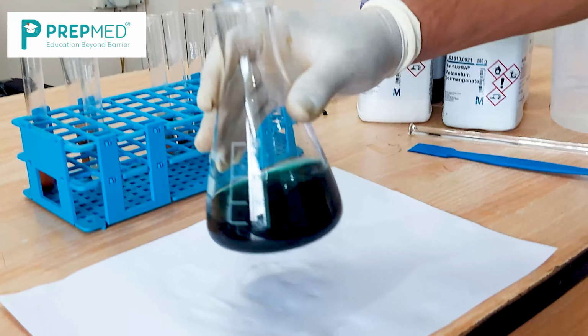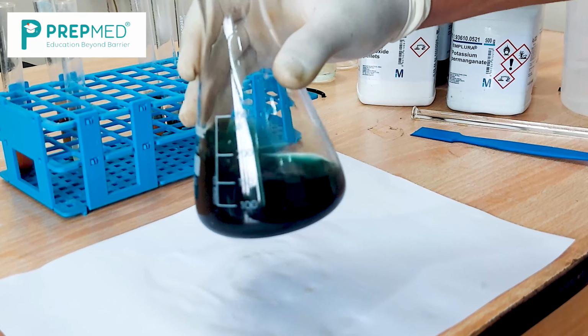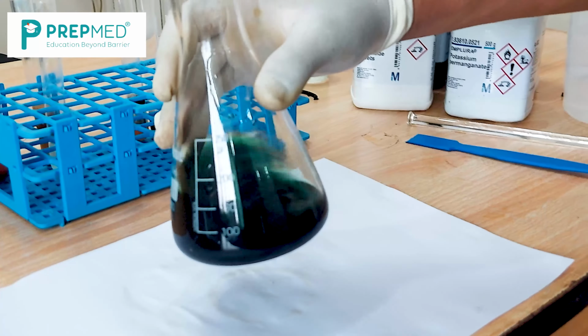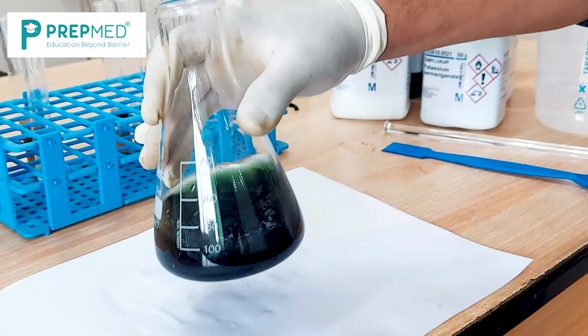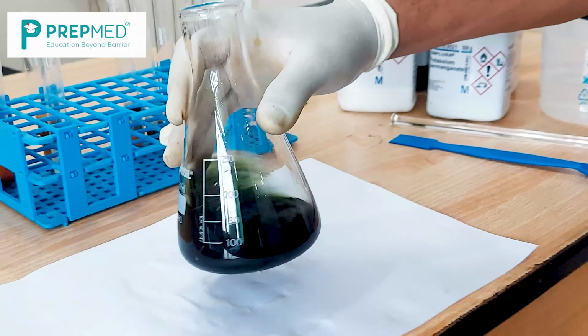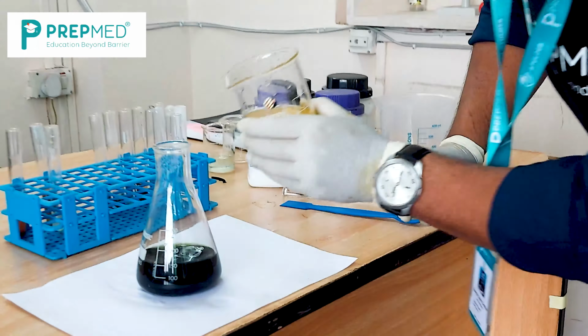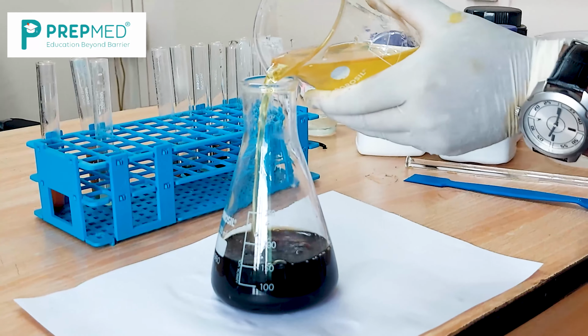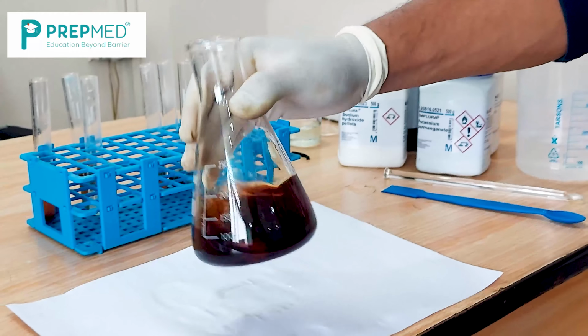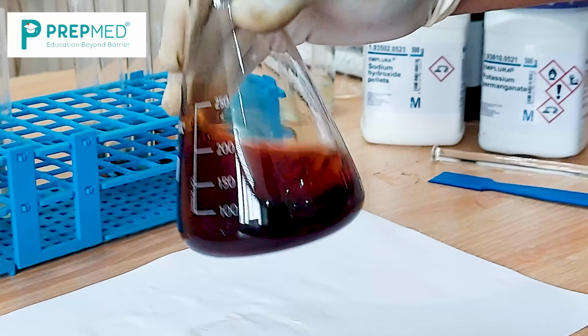You can see the color of the solution has turned green. So this is manganese in +6 oxidation state. Now slowly the green color is getting faded. If you add more of the glucose solution, the solution has turned red.